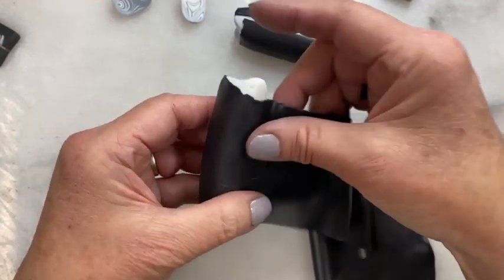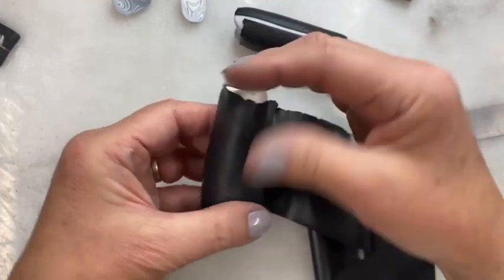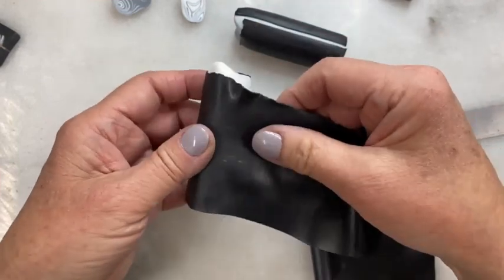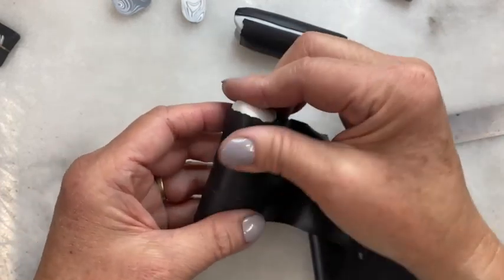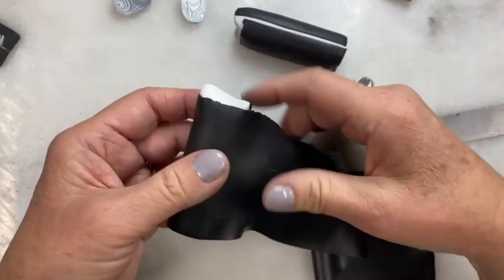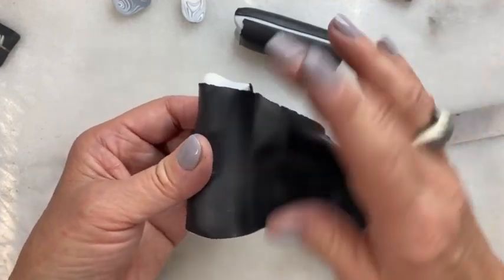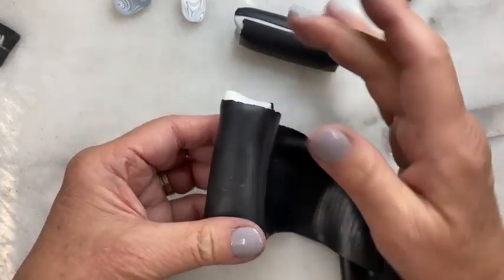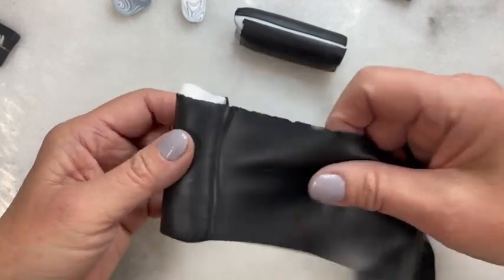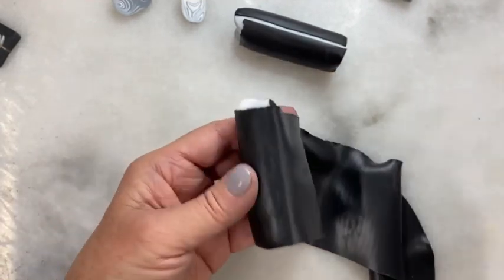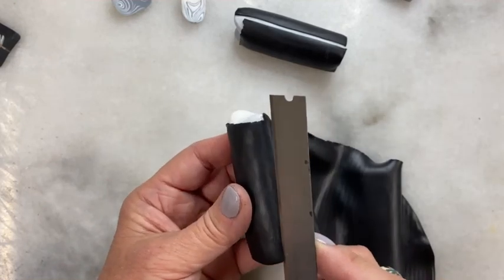And as I wrap, I'm just gently stretching too, because I think it helps push air pockets out. When you're working with clay that's thin, it's quite easy to introduce air pockets between that thin sheet and what you're wrapping.